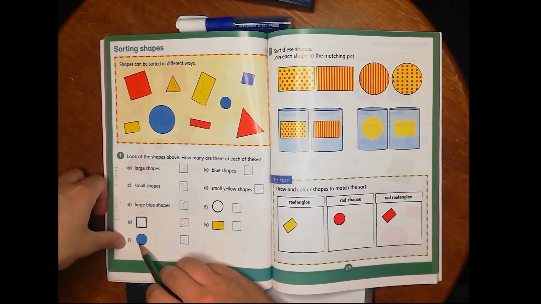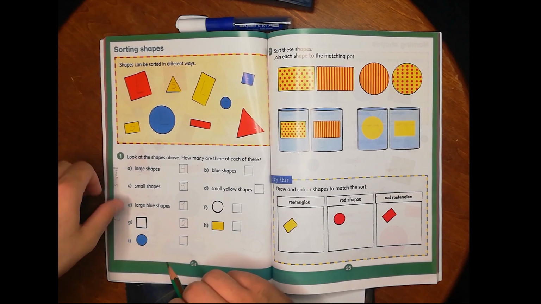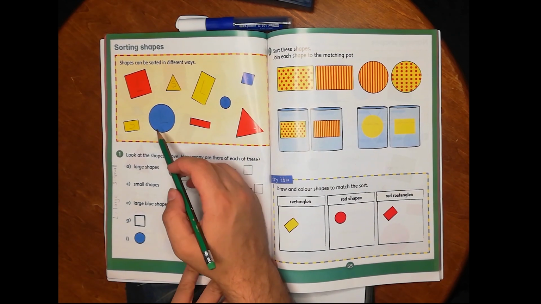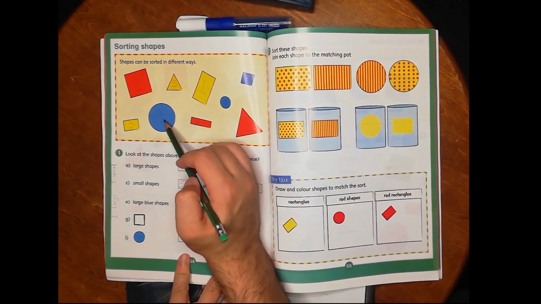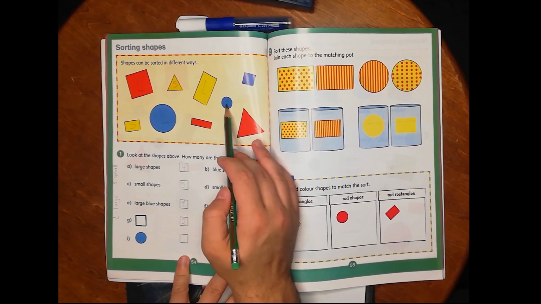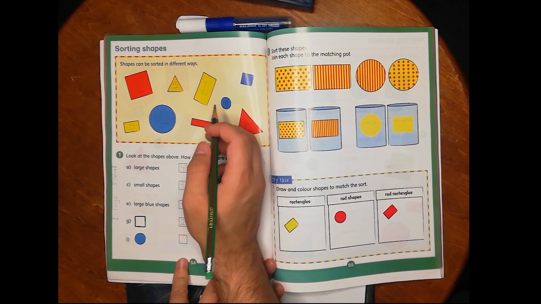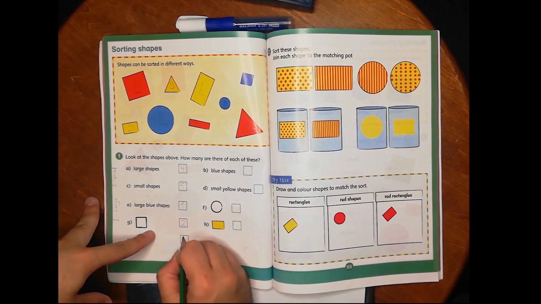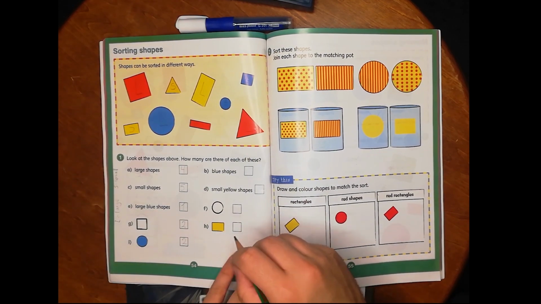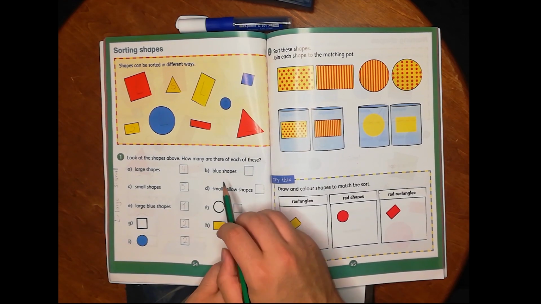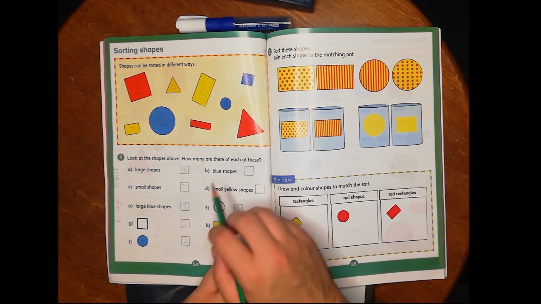Okay, now we have only blue circles. So how many blue circles do we have? No, no, no. Yes, no, no. Yes, no, no. So here we have one and two. Two blue circles.